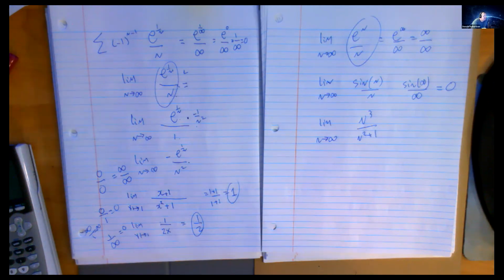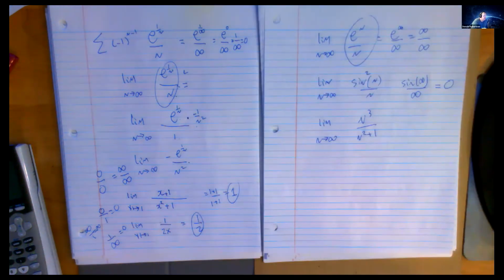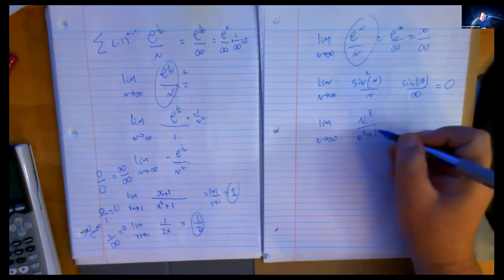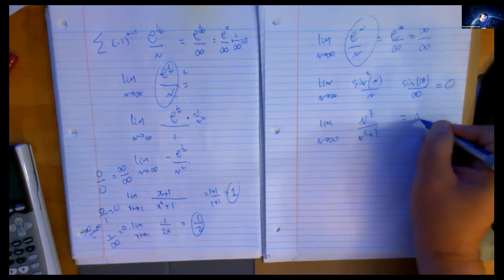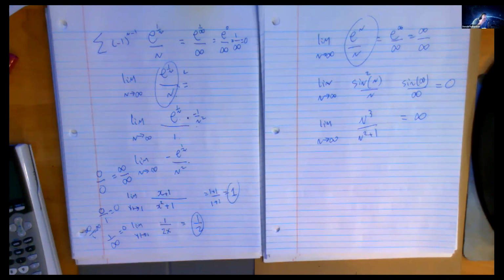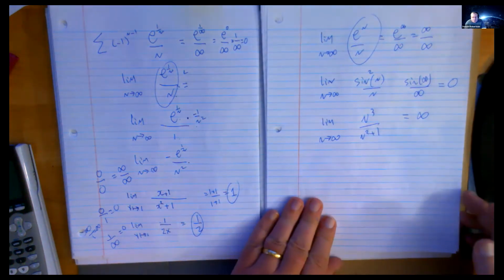So pick a number. A half. Isn't a half over infinity going to get you 0? It probably would have been better to put a square there just to get the positive answers all the time. What would this guy get you if you did brute force on it? You get infinity? Yeah. So, little issue.